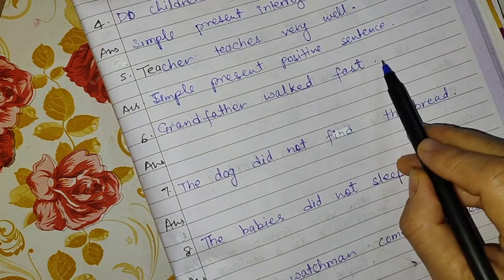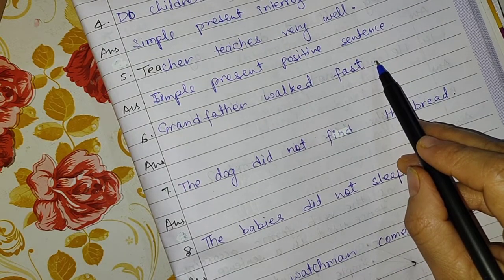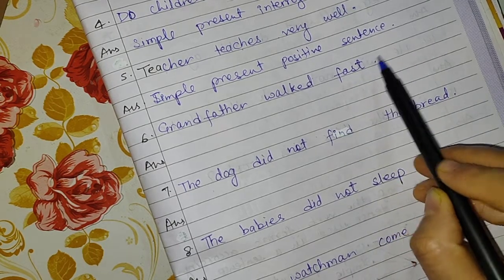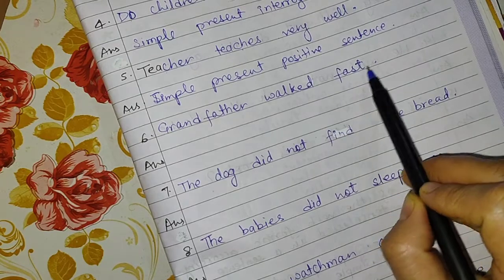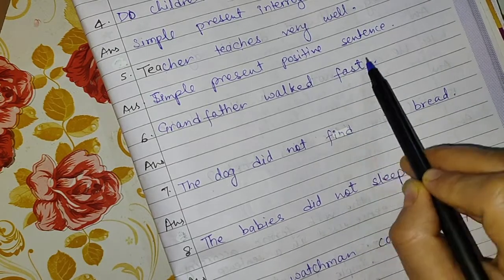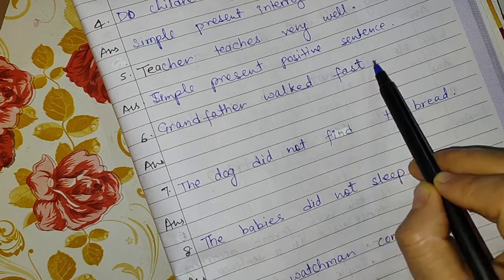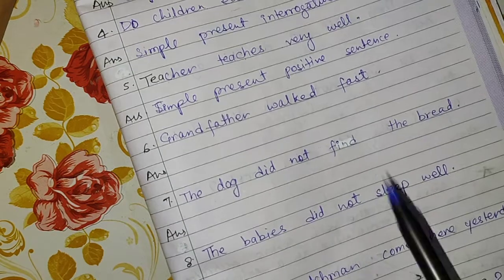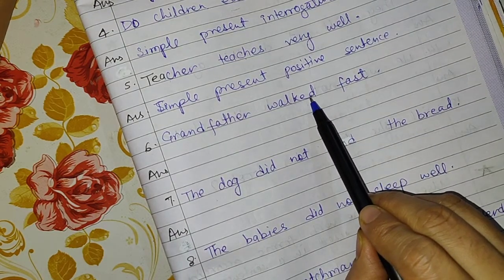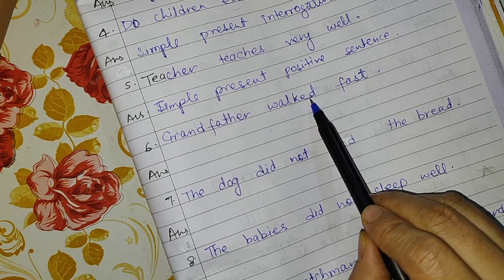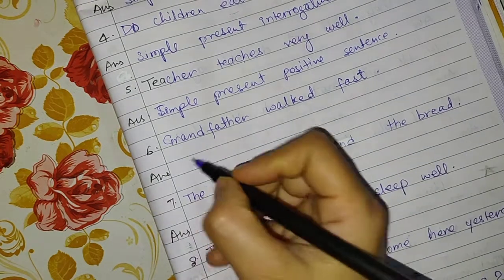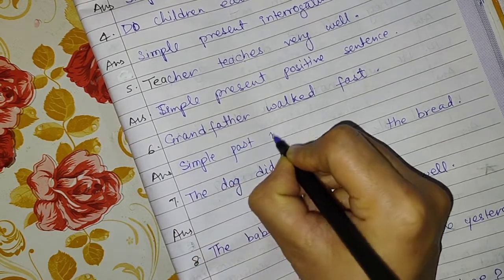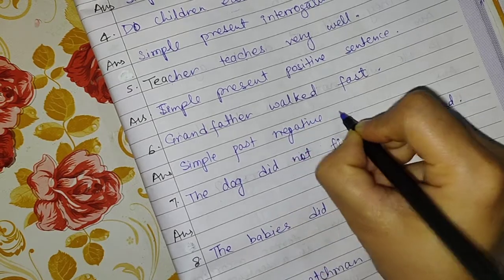Okay, so there is a full stop here, so it is definitely a positive or negative sentence. Is that clear? And for negative there must be a not in the sentence, which is absent. Not is absent from this sentence. It means this sentence is definitely a positive sentence. And the verb is in the second form, so we can say that this sentence is a simple past positive sentence.